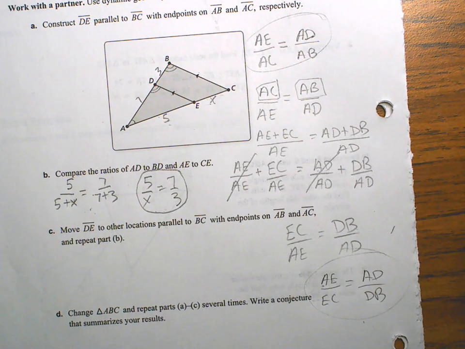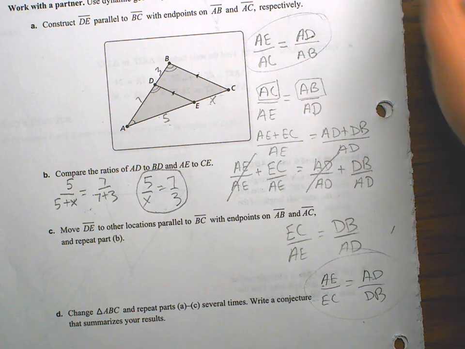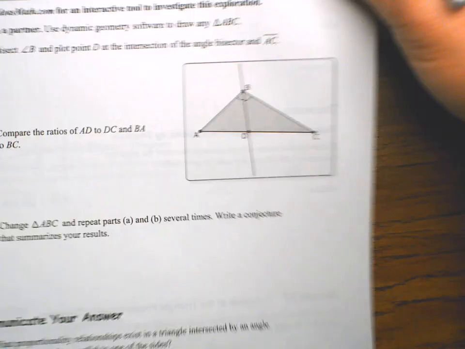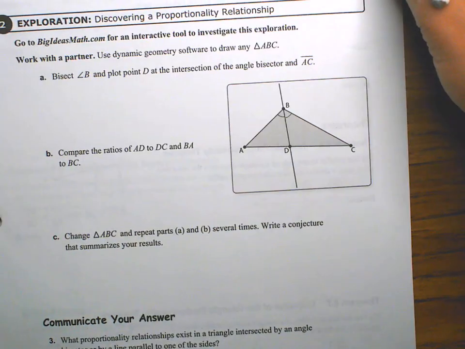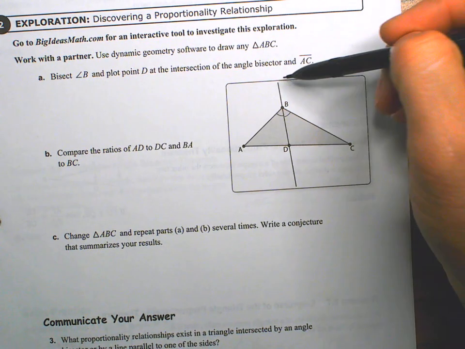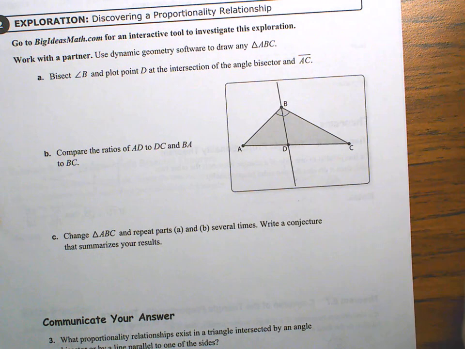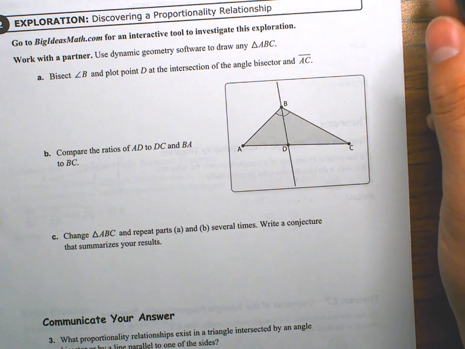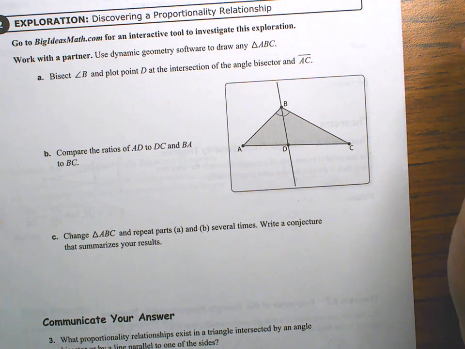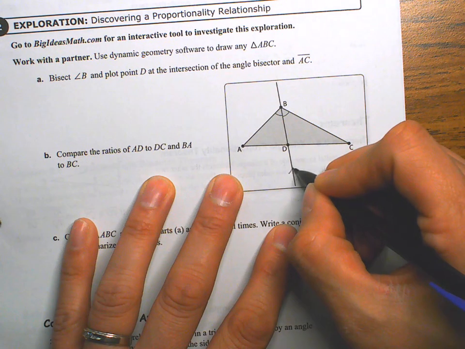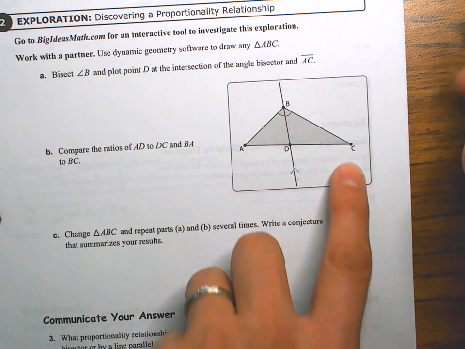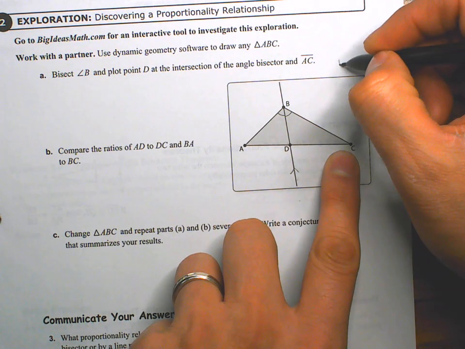All right, let's take a look at exploration 2. Now, in exploration 2, you have a triangle and you have an angle bisector. Now, when you have the angle bisector, you're going to create proportional sides. Now, let's go ahead and use the same concept from the last diagram. Okay, that means that I'm going to create a line that is going to be parallel to this line going through this point. So let me just sketch this.